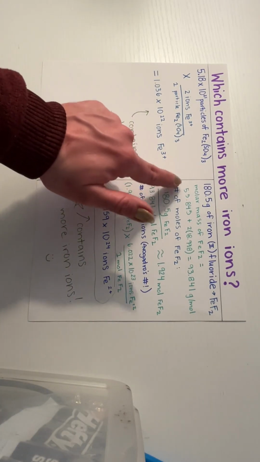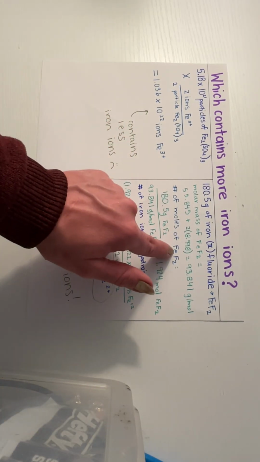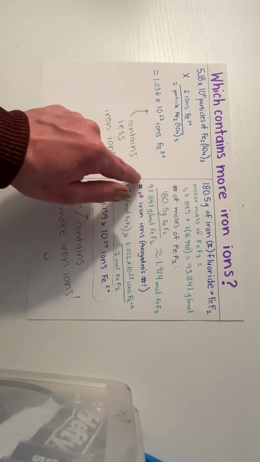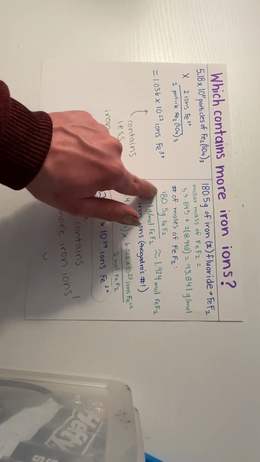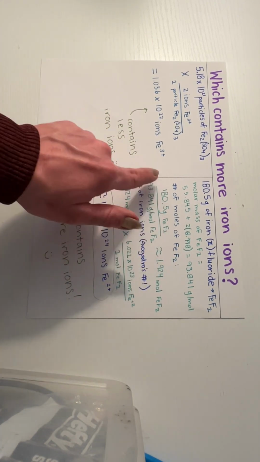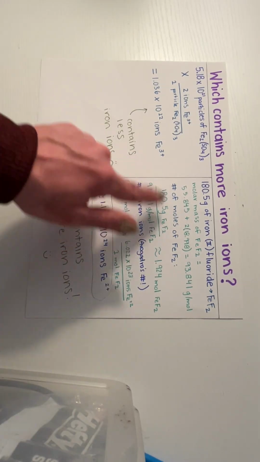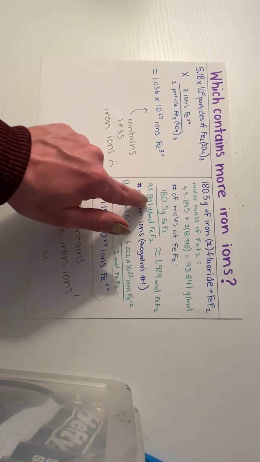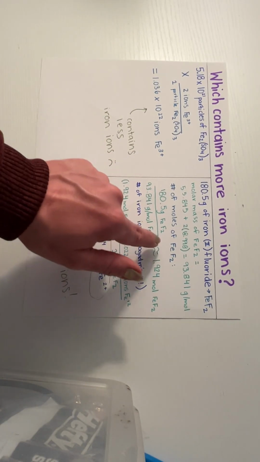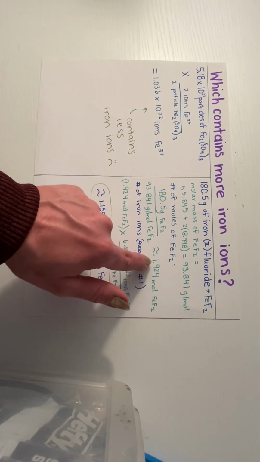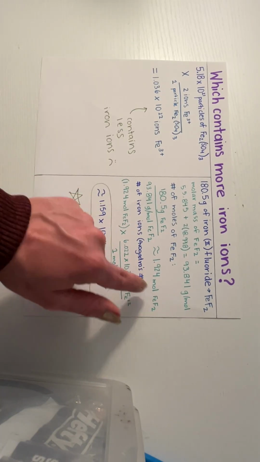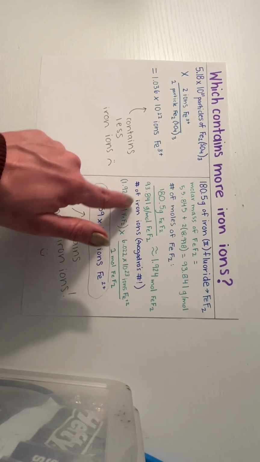And then we need to know the number of moles in the compound. So it is 180.5 grams of the compound over 93.841 grams per mole, which is going to give you about 1.924 mole.